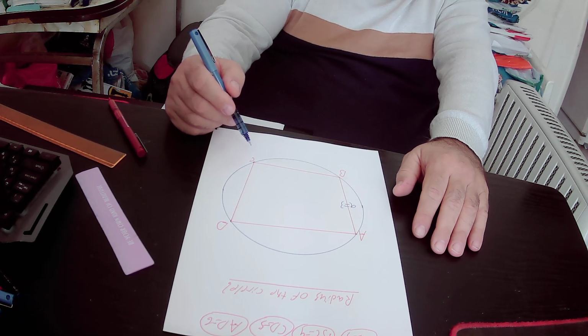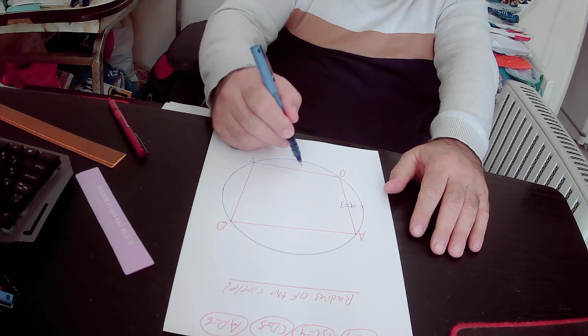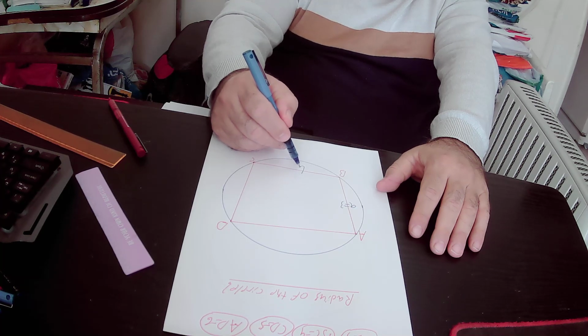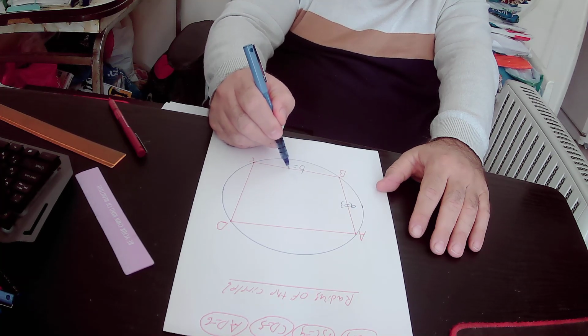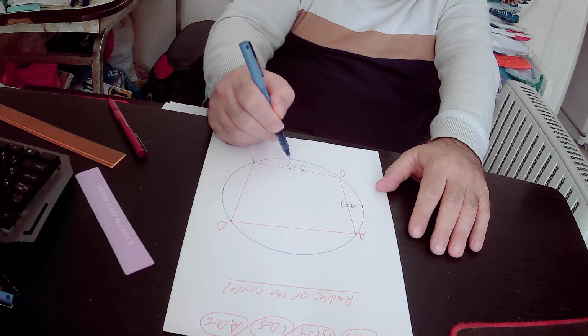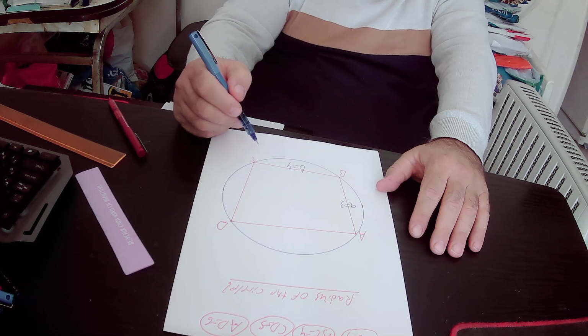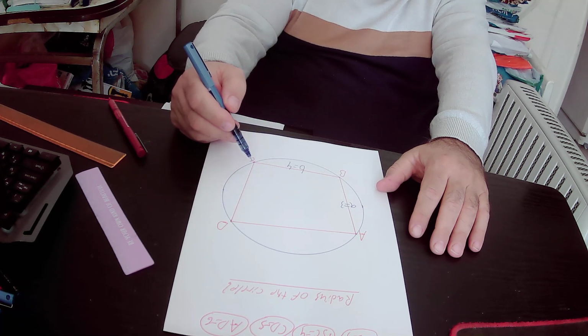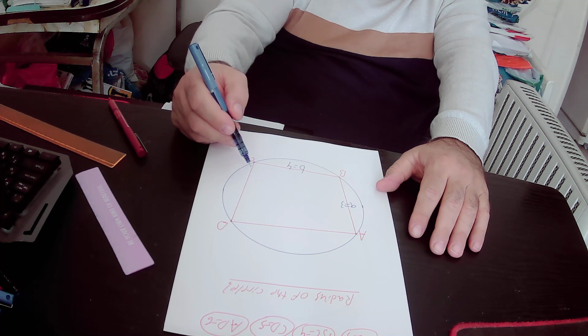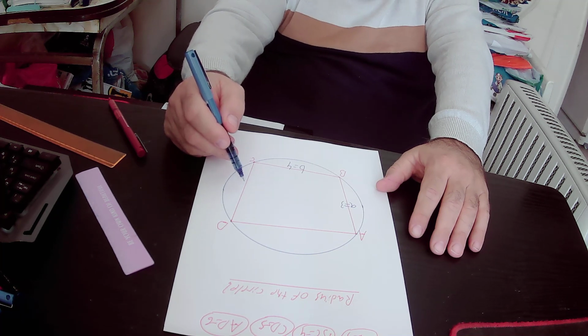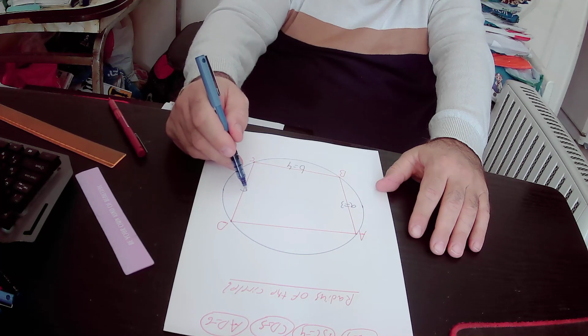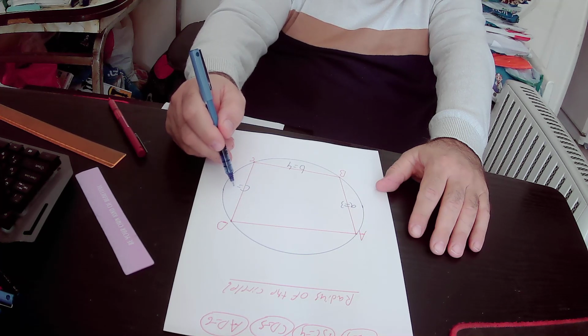Therefore we will define side BC as B, and B will be equal to 4 units, and the side CD of quadrilateral ABCD equals 5 units. Therefore we define the side CD as C, and C will be equal to 5 units.